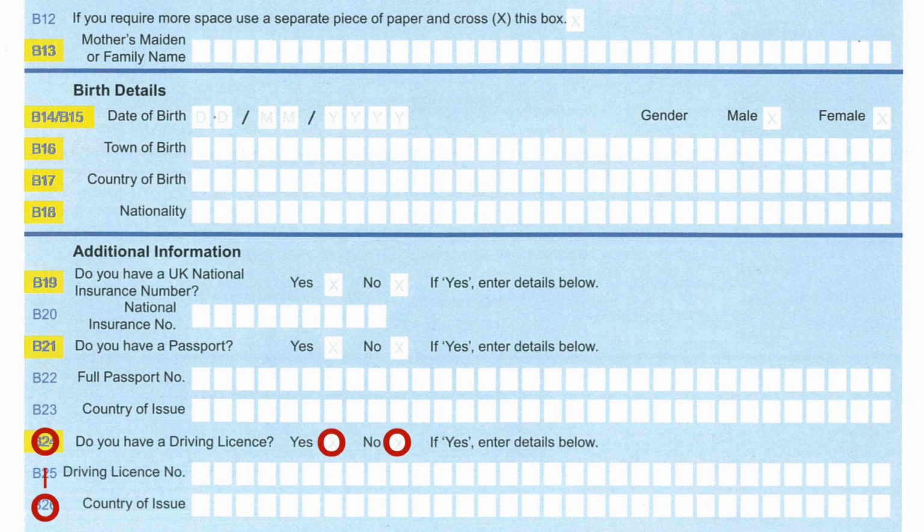B24 to B26. Please answer yes or no at B24. Please note that if you answer yes, you must provide your driving licence number in B25 and the country it was issued in must be given in B26.